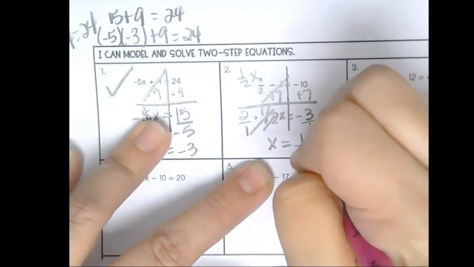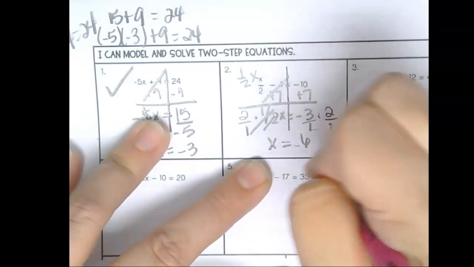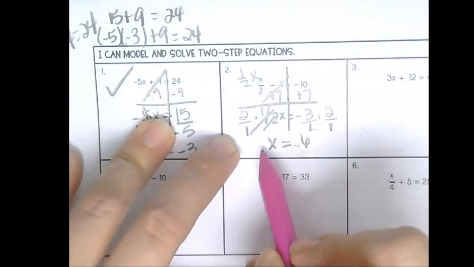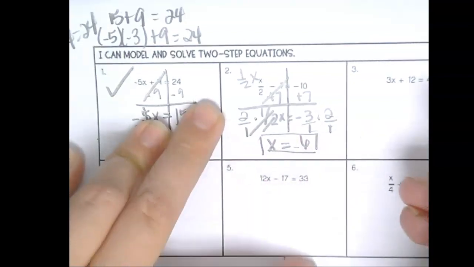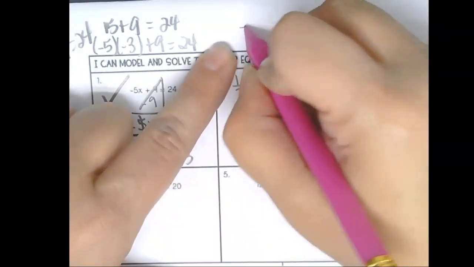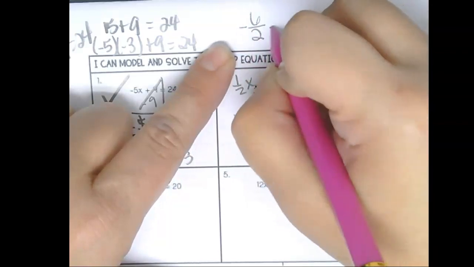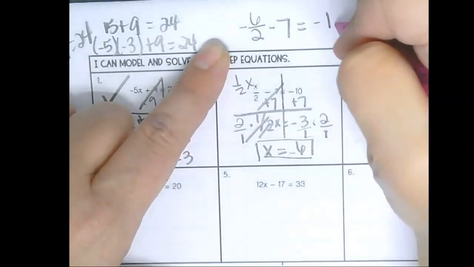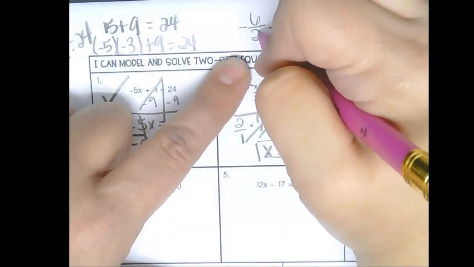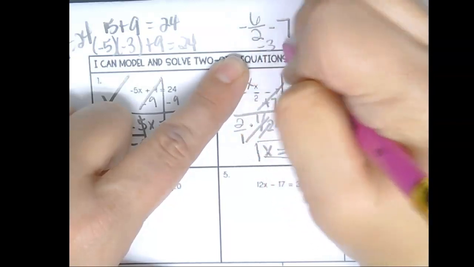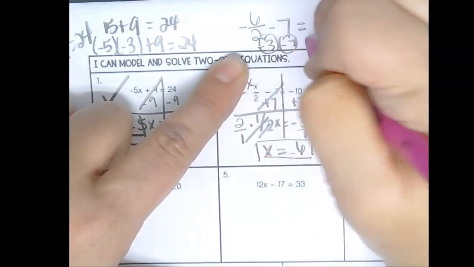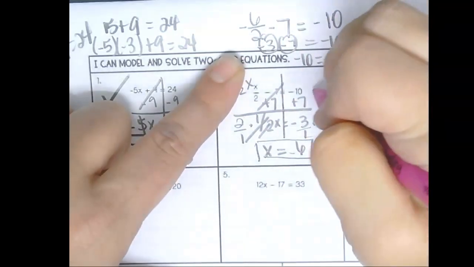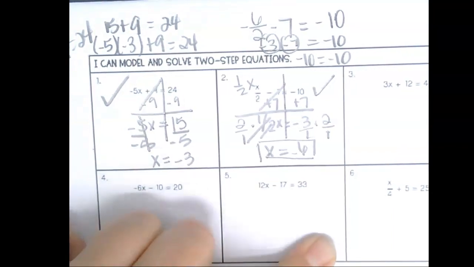And I can multiply those once and say 1 times 1 is 1, and this -6 would be over 1, but we know that there's always that kind of invisible 1 there anyway. So we have x is equal to a -6. I'm going to plug that back in to my equation. -6 over 2 minus 7 is equal to -10. -6 divided by 2 is going to be a -3, and a -3 and a -7 are going to be equal to a -10. So my equation is balanced.